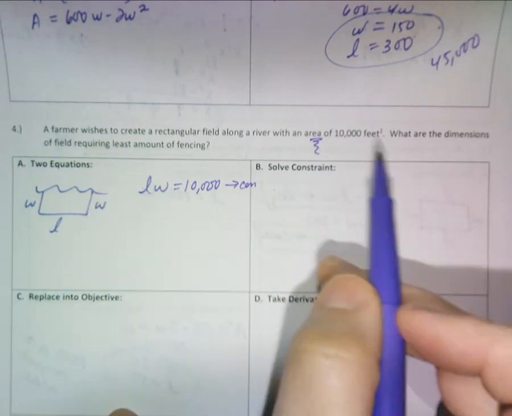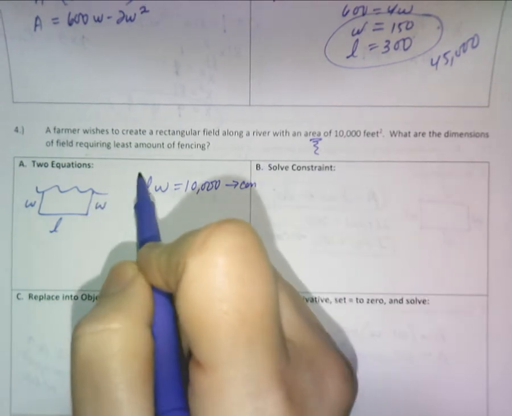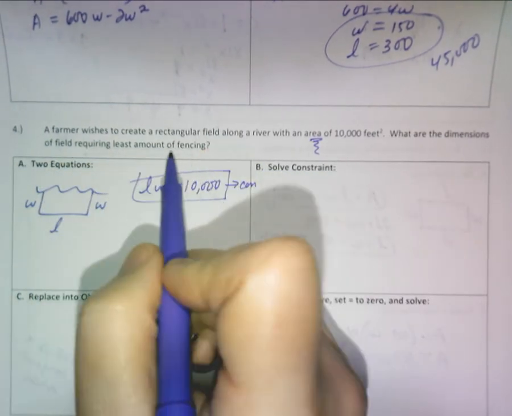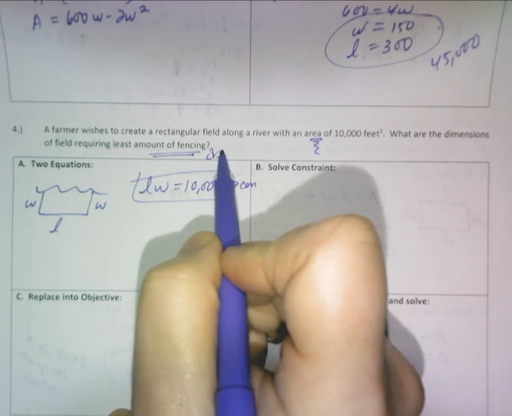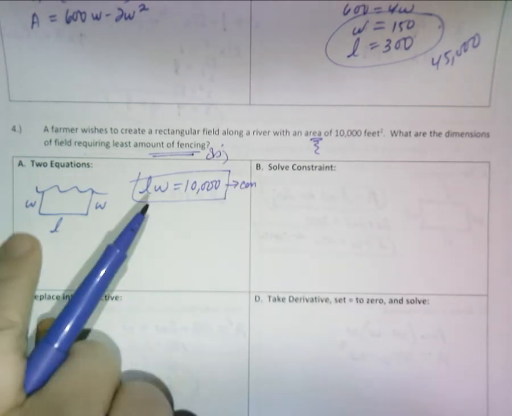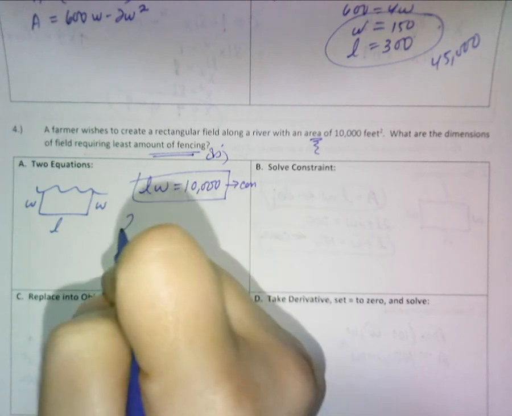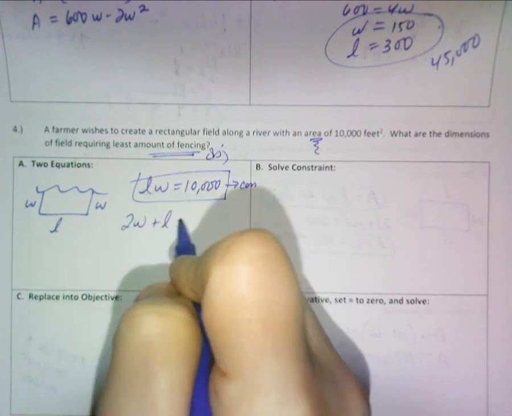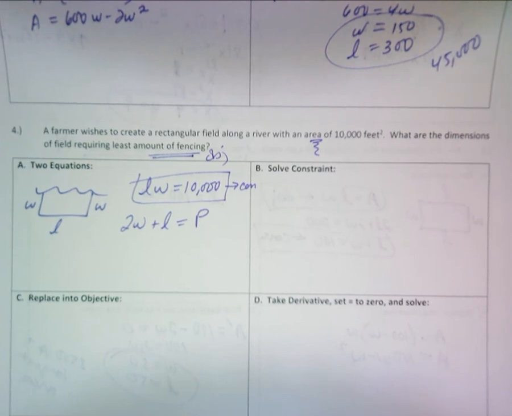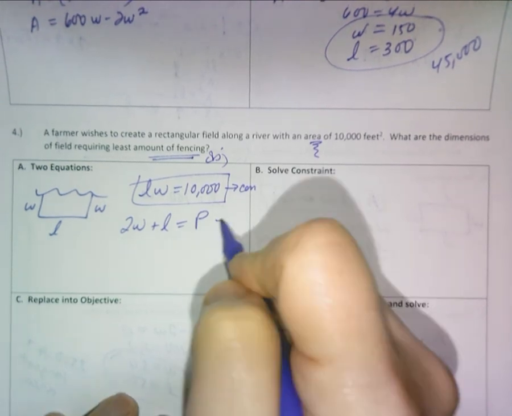So then if my area, which is my constraint, is this, then I'm actually asking for the dimensions of the field requiring the least amount of fencing, which is my objective to find a perimeter. Fencing is a perimeter. So my perimeter would be 2W plus L equals P. I don't know the amount of fencing I need. P, we'll call it. That's my objective.